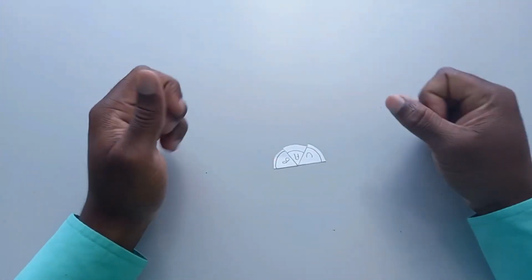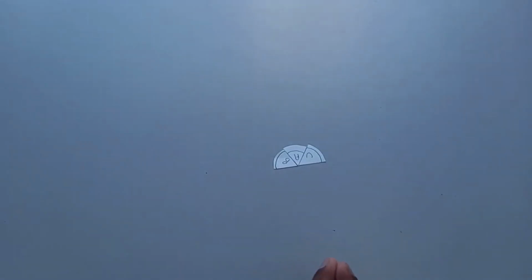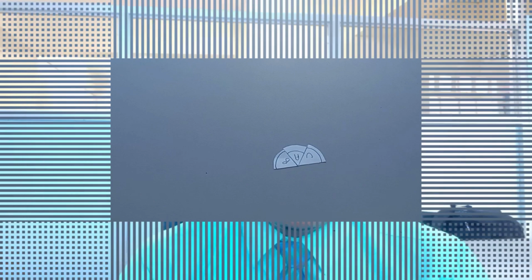So that's pretty much the activity, how you could use a paper, a scissors, and a pencil to explore triangle angle sum. Very effective, and it can allow for a better learning outcome.